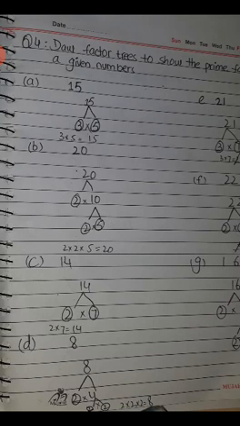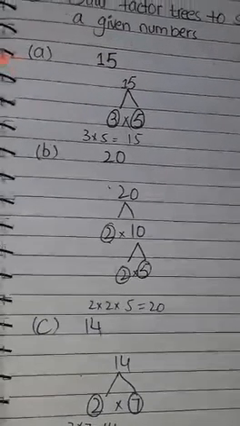First one is 15. 15 is a composite number, so we have to break it into two smallest parts. 3 multiplied by 5, 3 5s are 15. 3 is a prime number and 5 is also a prime number. Circle them.